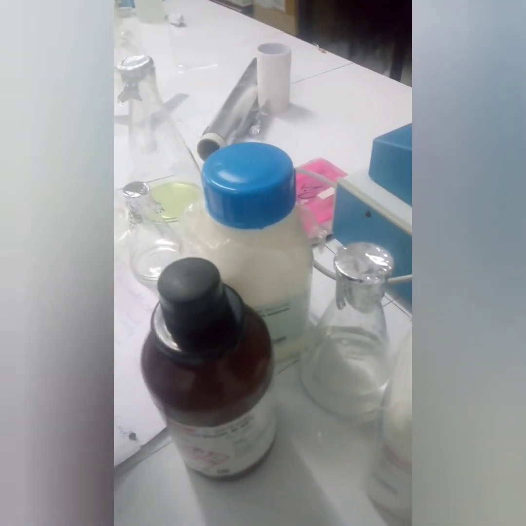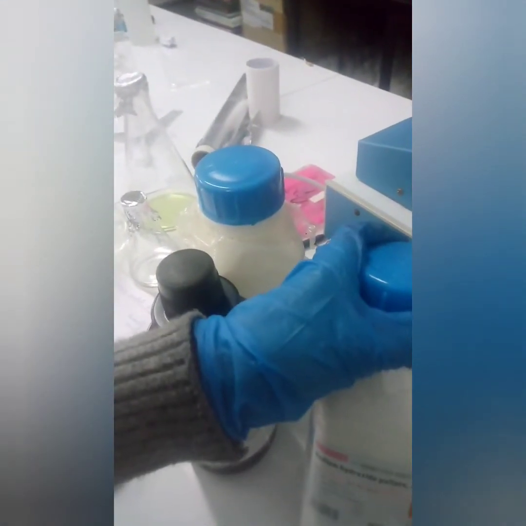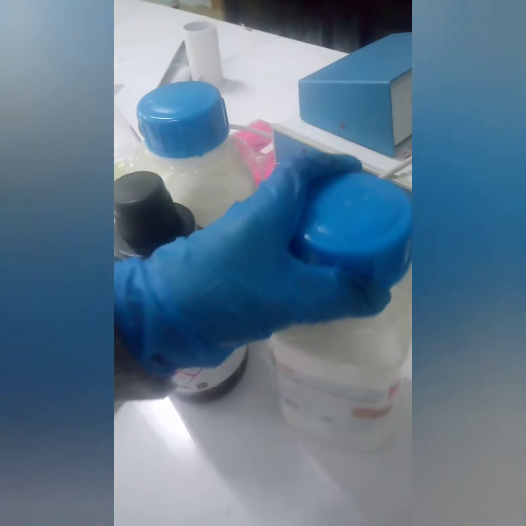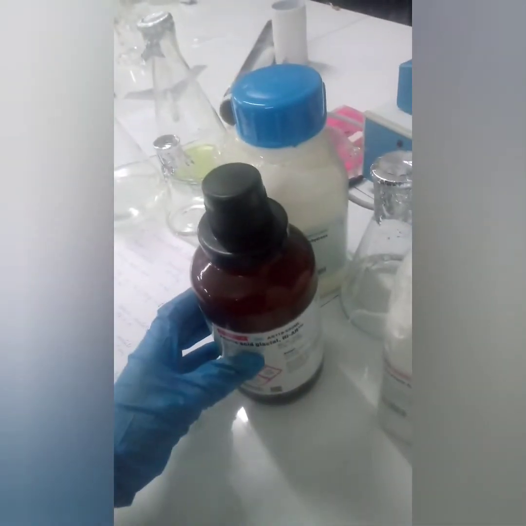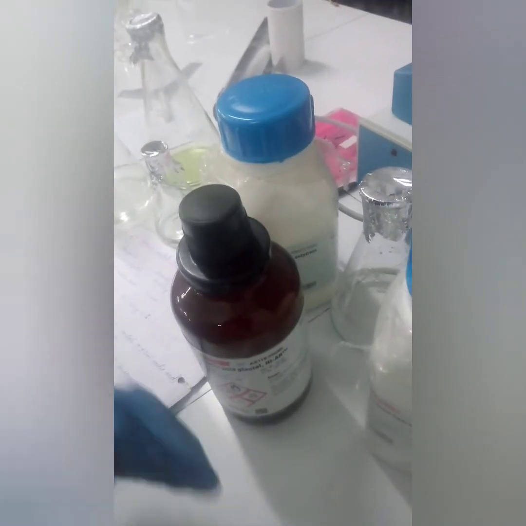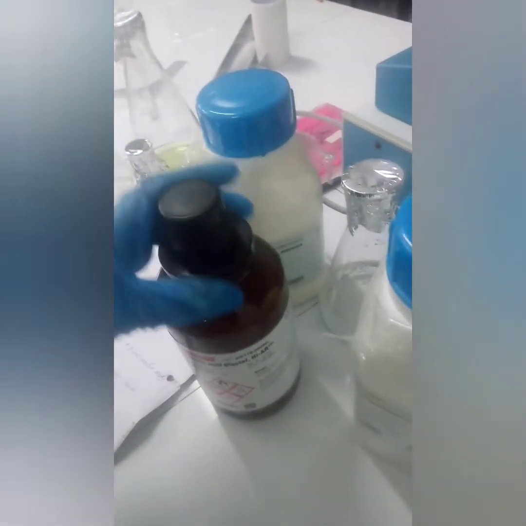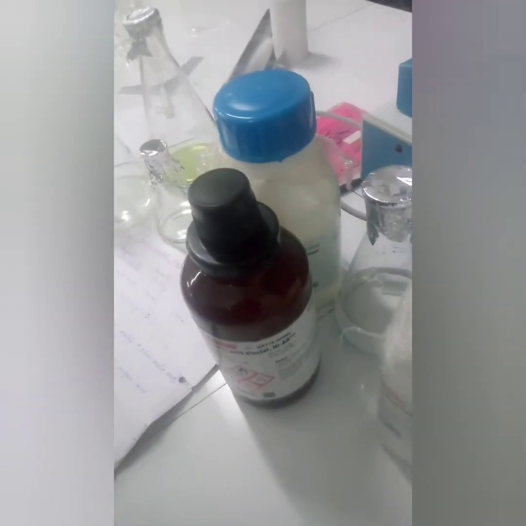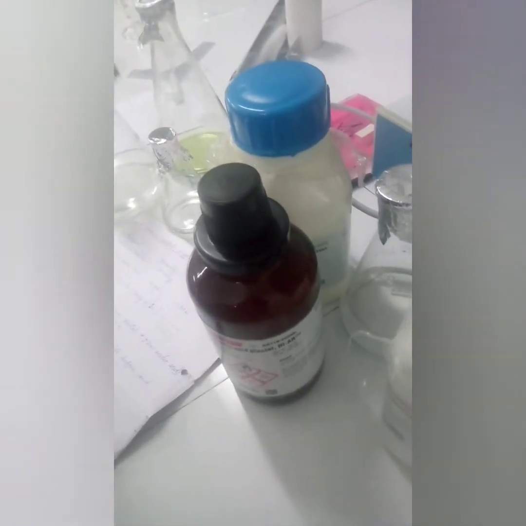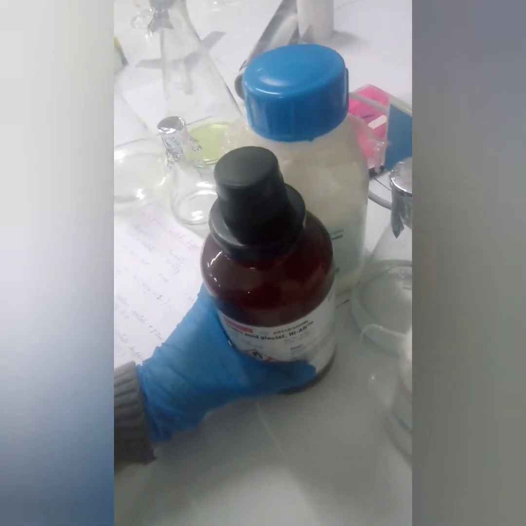For that we use a pH meter, and we also need sodium hydroxide. Why? Because acetic acid is acidic, so the pH will be below 5. In order to make the pH 5, we will use sodium hydroxide, prepared at 10 normal, which I have already prepared.